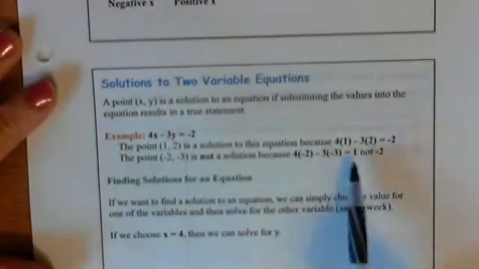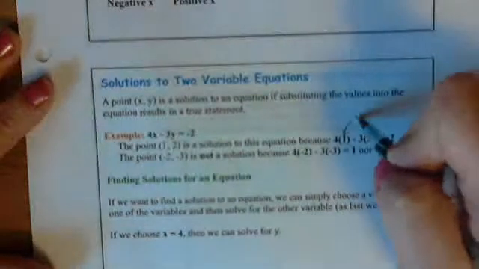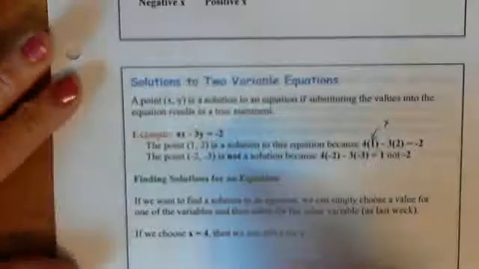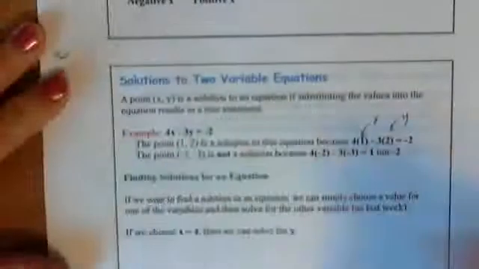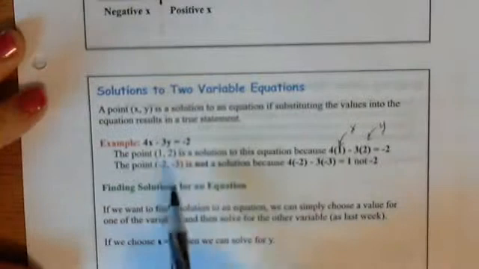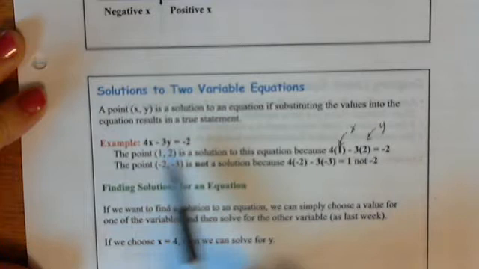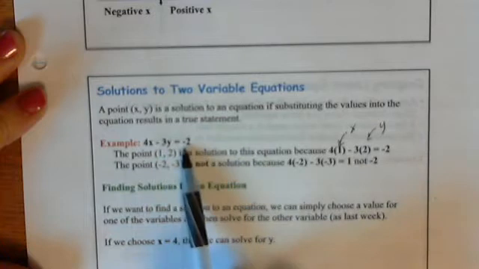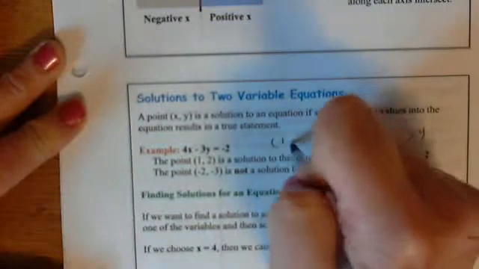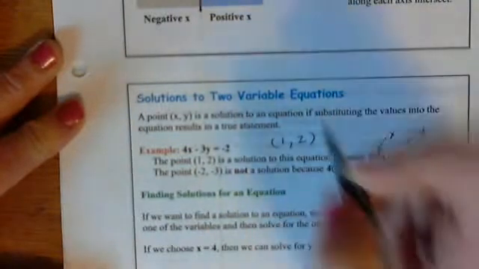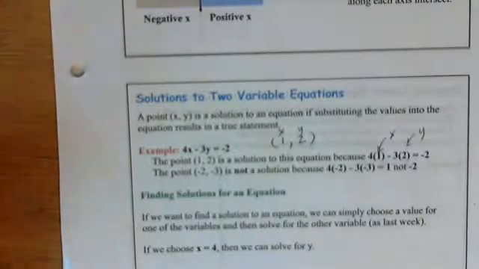So here we have the equation again. This value right here was x, this mystery number x. This value right here was y in the equation. And we're being asked to check to see if the point (1, 2) is a solution, will work in this equation to produce the result negative 2. Again, remember, when you're working with a coordinate pair, the first value is always x, and the second value is always y.